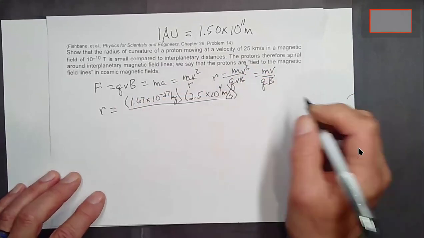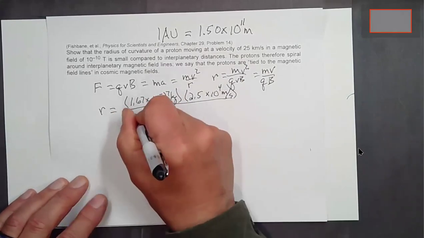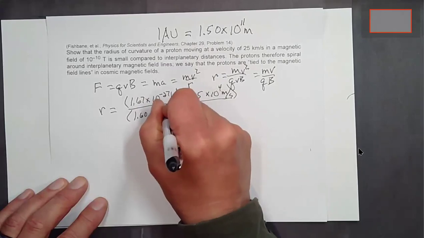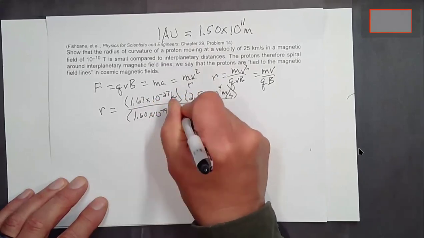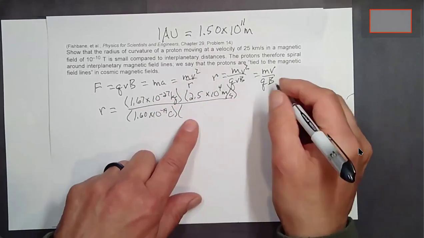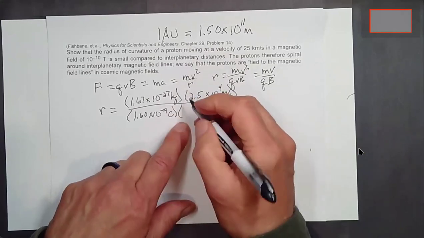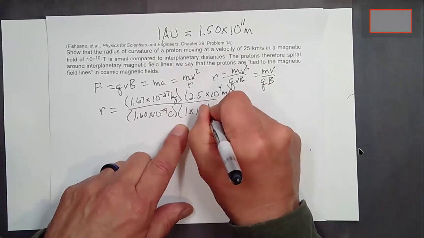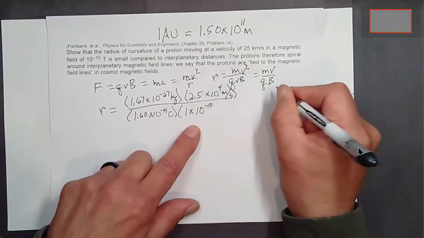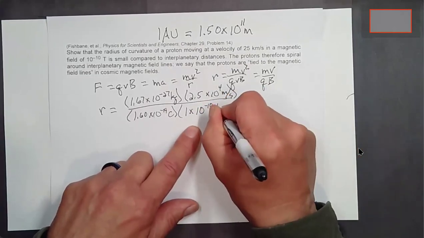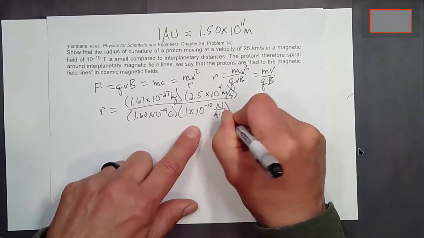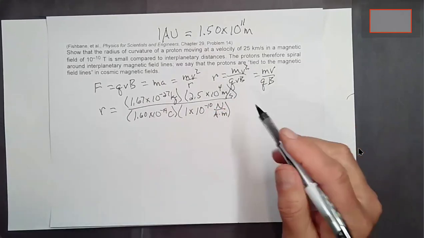And then divide by the charge on that thing, 1.60 times 10 to the minus 19th coulombs. And then the magnetic field strength, I'll just say 1 times 10 to the minus 10th. And it's a Tesla, but I'm going to write it as a Newton per amp meter so I can keep track of what I'm supposed to do with these things.